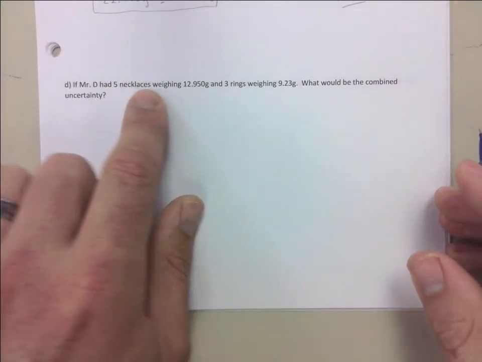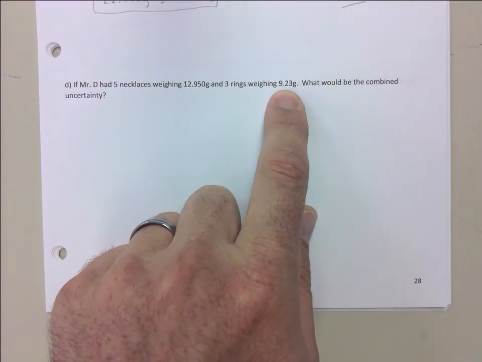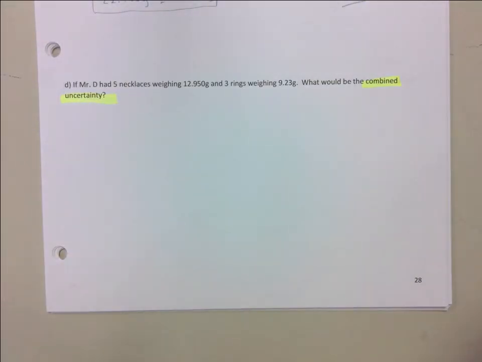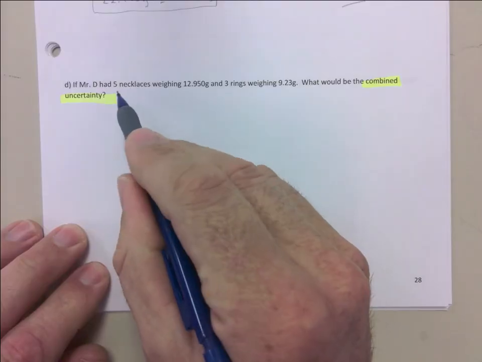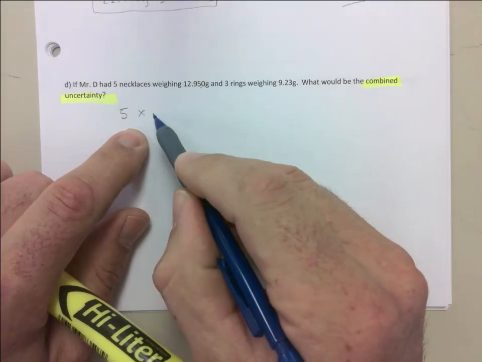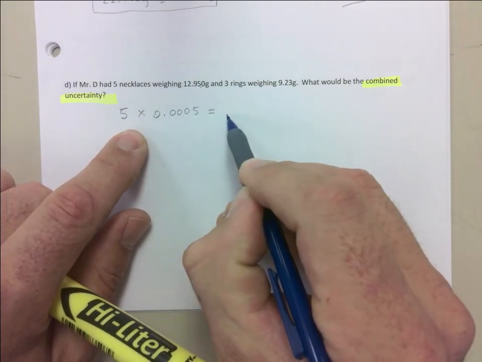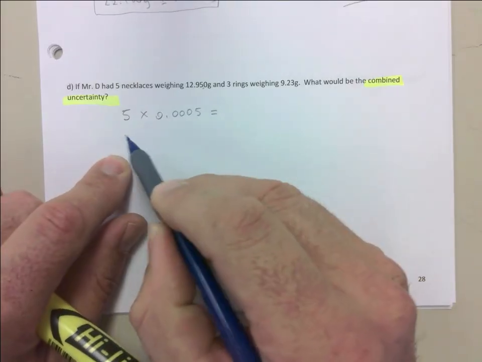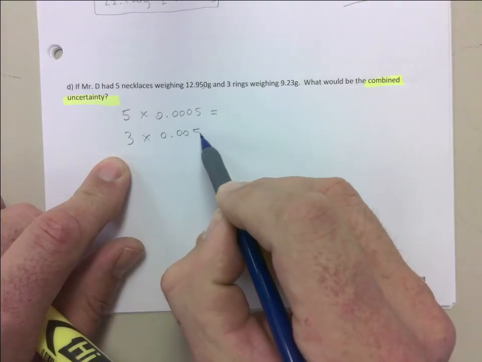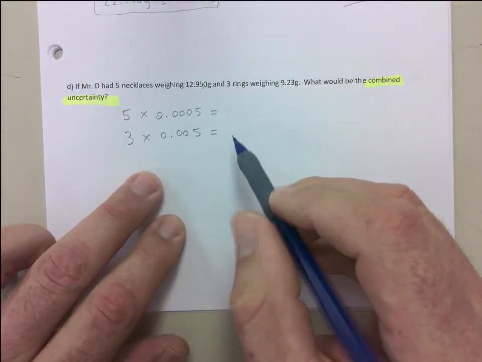If Mr. D had 5 necklaces weighing this much and 3 rings weighing that much, read carefully here. What would be the combined uncertainty? Okay. So we have 5 necklaces. We're going to multiply it by the uncertainty for each necklace. We already figured that out up there. So that's going to give us a combined uncertainty for the necklaces. There are 3 rings. We already know the uncertainties from A, right, from the previous part. So we just multiply this across.